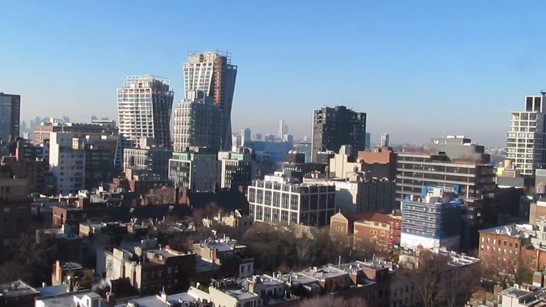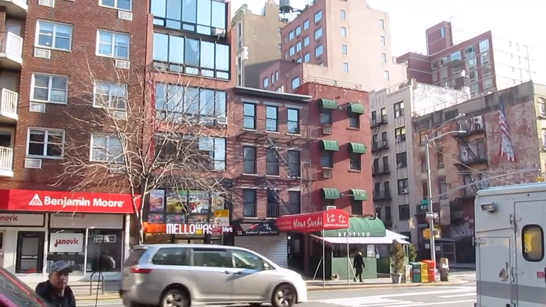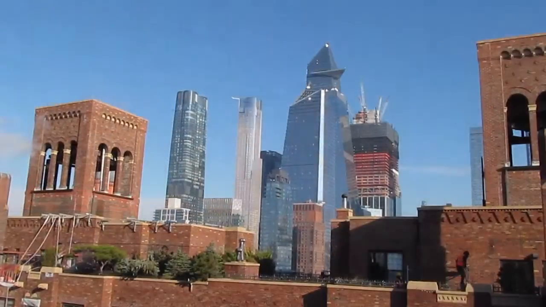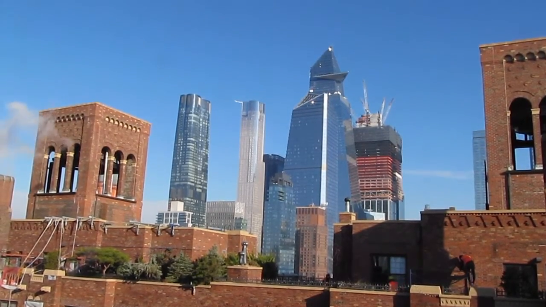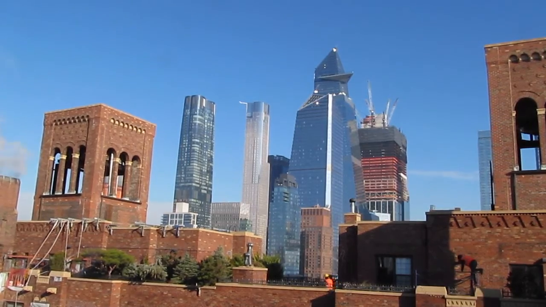Let's take a look at some cityscapes. Notice the shape of the buildings and the shape of the windows, the shape of the doors, and also notice how the buildings are placed. Some buildings are close together, some buildings are far apart.